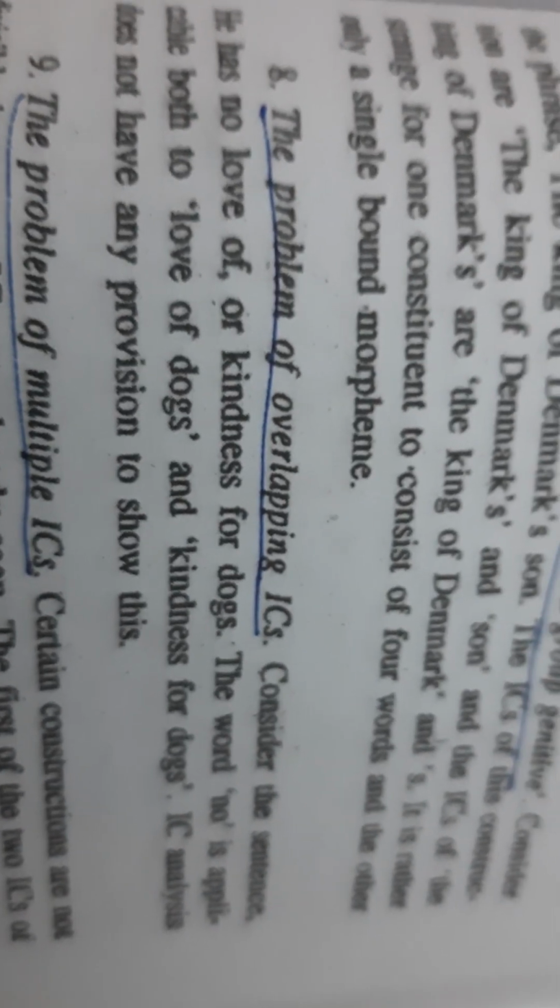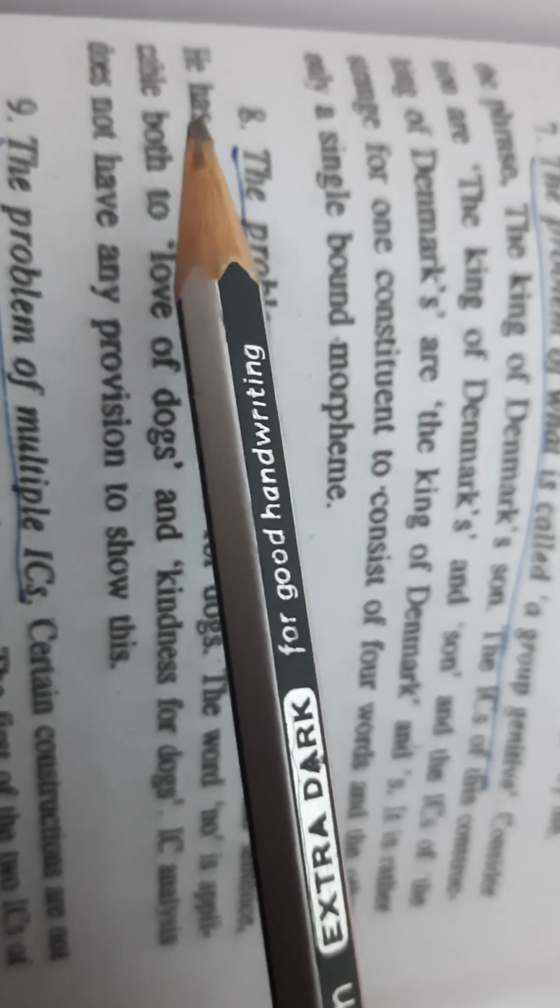And the next one is the problem of overlapping ICs. Overlapping ICs: in certain sentences, one word will apply for two things. He has no love of or kindness for dogs. So no applies for both love and kindness. So this cannot again be clearly mentioned in the IC cut.